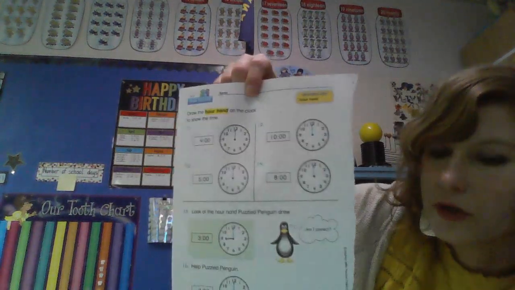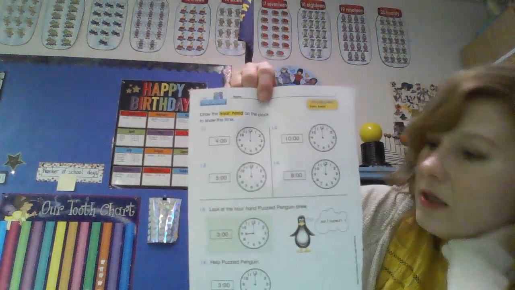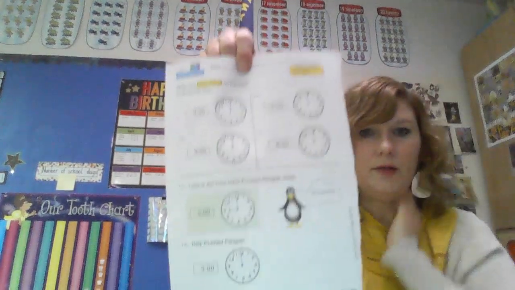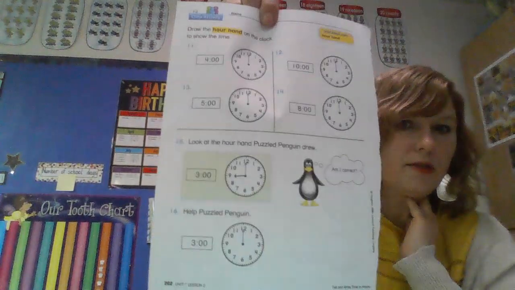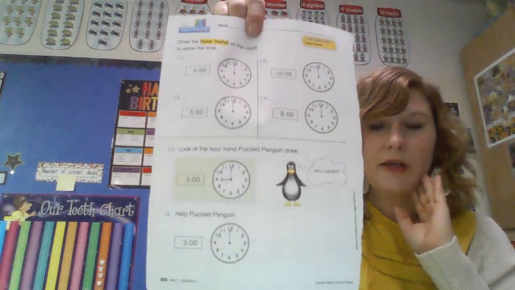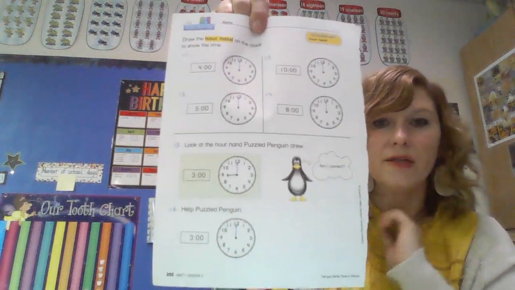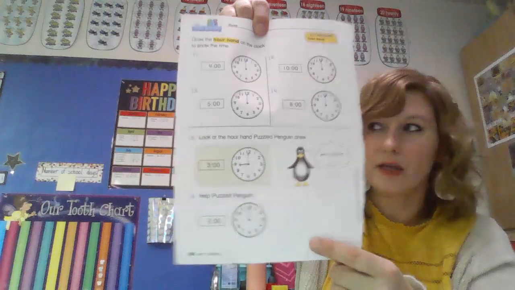And then on the back, you're going to draw the hour hand. And on the bottom, you're going to help Puzzle Penguin. Remember, Puzzle Penguin often makes mistakes, so you have to figure out what his mistake is and then fix it down here at the bottom. Okay, friends, when you are finished with those pages, please take a picture of both sides and submit your work.